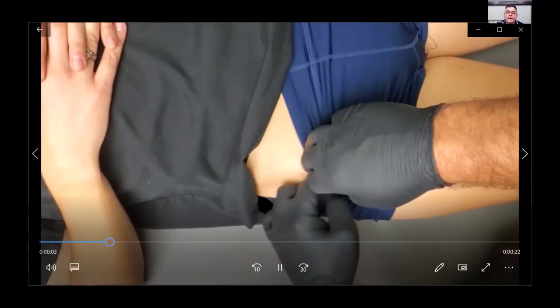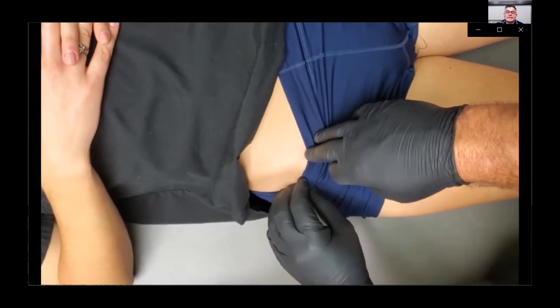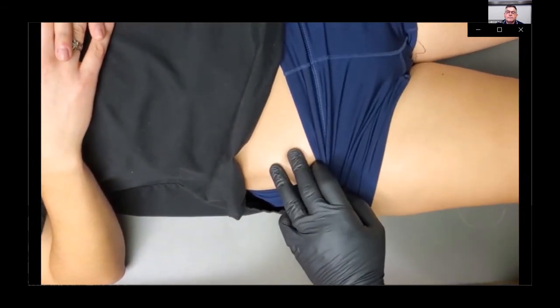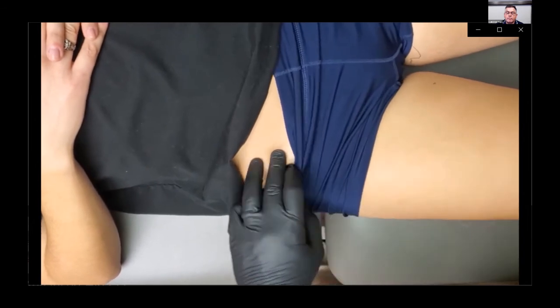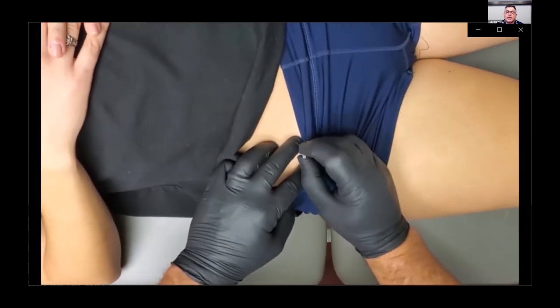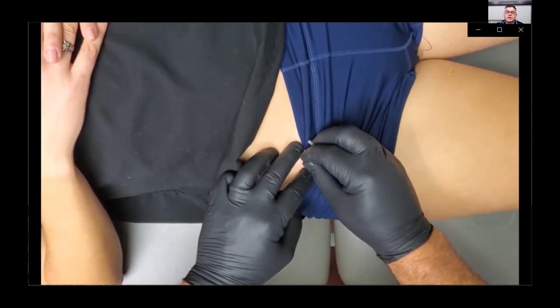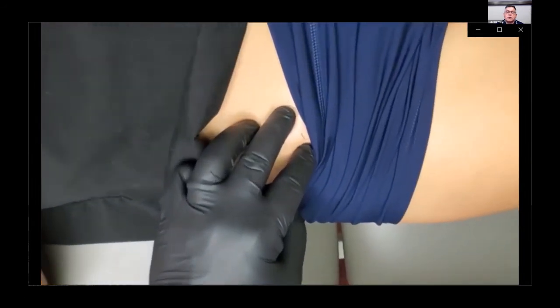Okay, so we're going to palpate the ASIS, and then we're going to drop. We're going to palpate, make sure we've got it, and come down 2 to 3 finger breadths just into that musculotendinous junction for Sartorius.